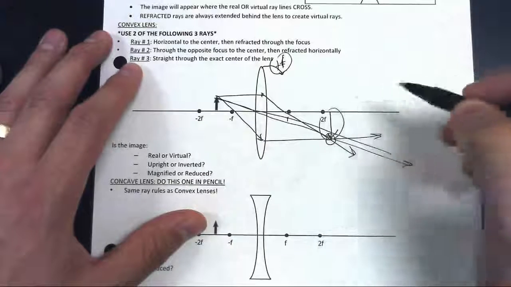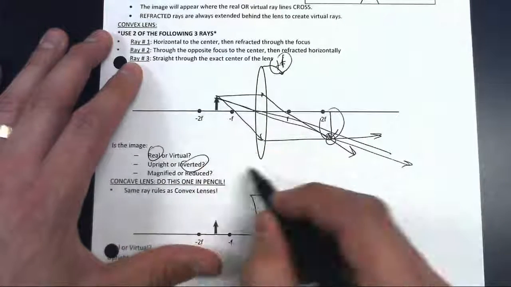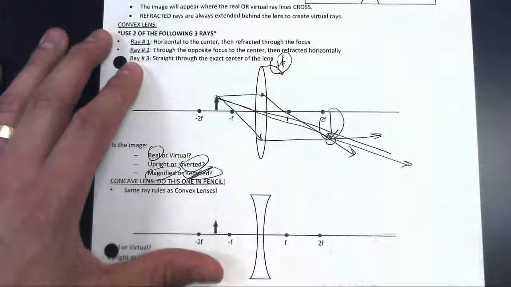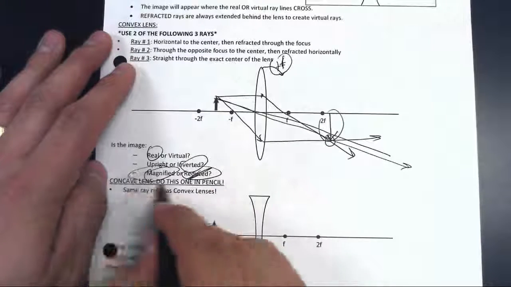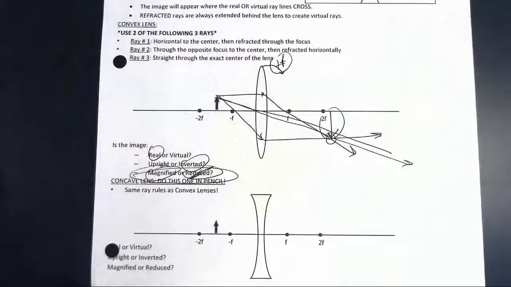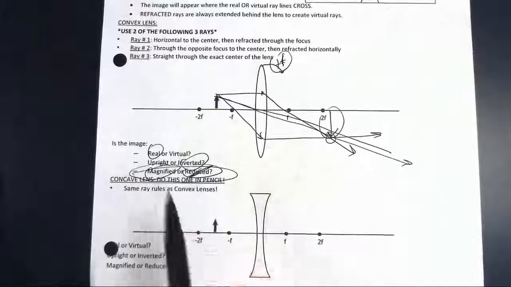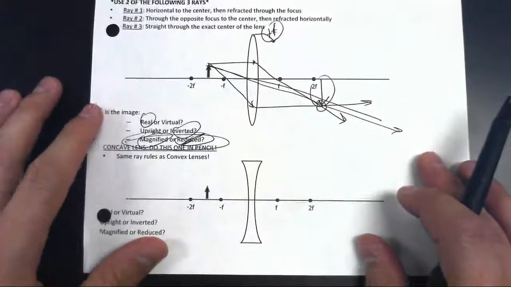Real images are always inverted, real inverted. This one happens to be magnified, because the image itself is larger than the object. Remember, with this particular question, magnified or reduced, I don't care that much about it, not as much as these other two. But let's look at the concave lens.